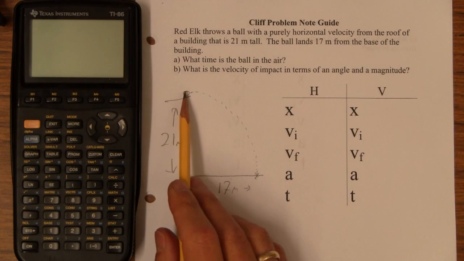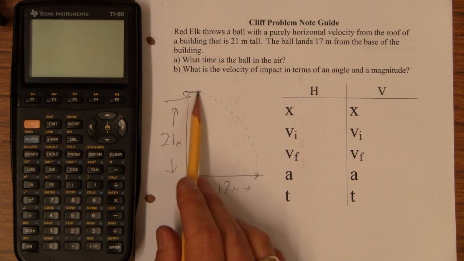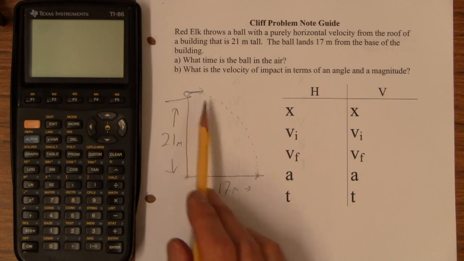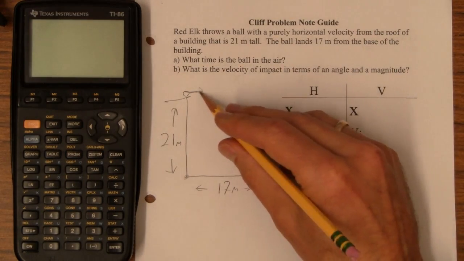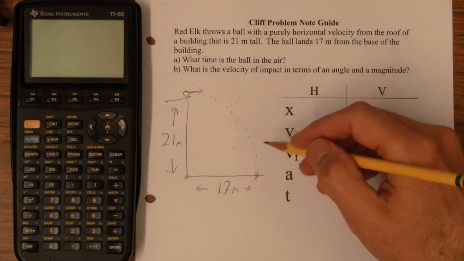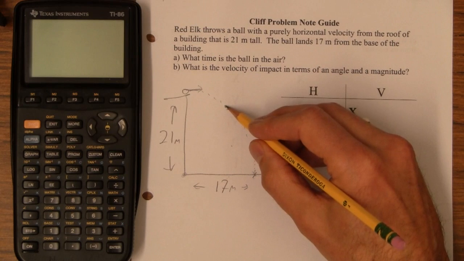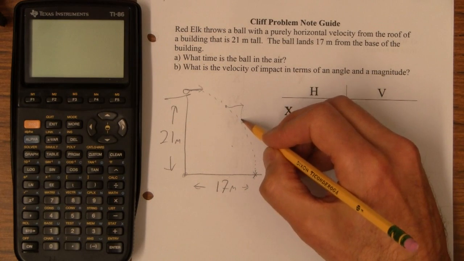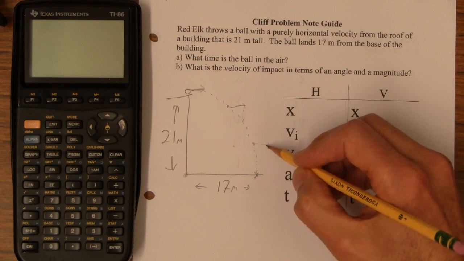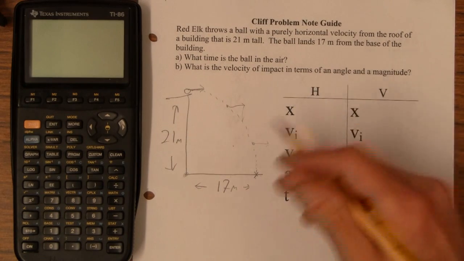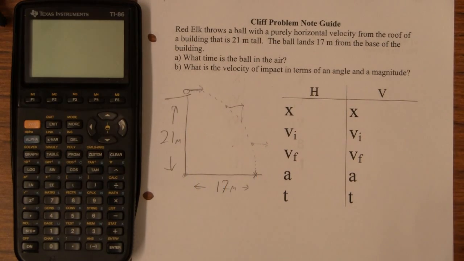So anyway, this guy's gonna start off here with some purely horizontal velocity, right? And that velocity is going to stay constant. Whatever that is, the same velocity all the way down. The vertical velocity is going to get faster and faster. So here we have no vertical velocity. Here we've got maybe the same horizontal velocity, but we have some vertical velocity. Here, same horizontal velocity, and even greater vertical velocity. So the vertical velocity is going to get faster and faster. Horizontal velocity is going to stay the same the whole time.